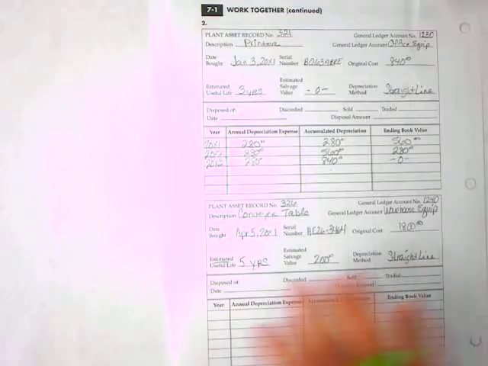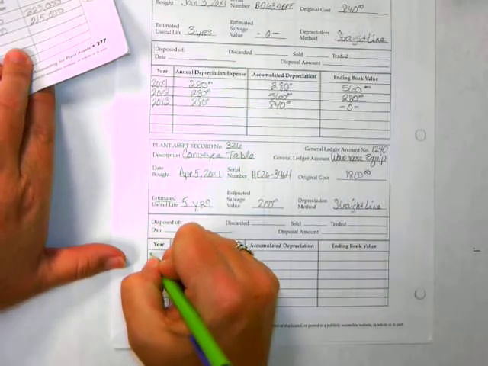Oh yeah, conveyor table's next, actually. So conveyor table. Where's the conveyor table? Right there. Okay, and then I'm looking for my depreciation table. Or the conveyor table. All right, so 20x1.